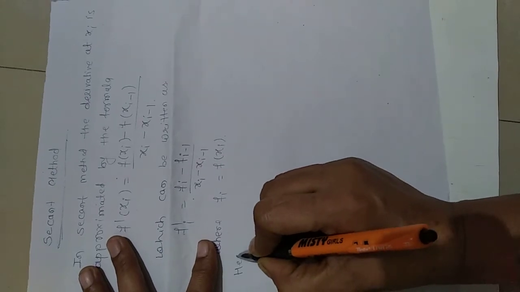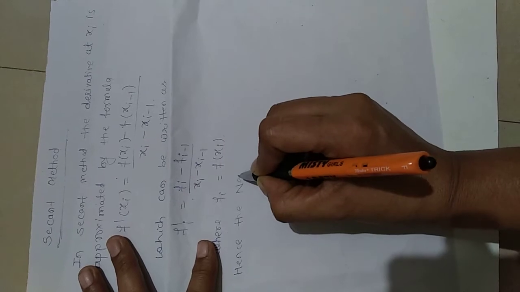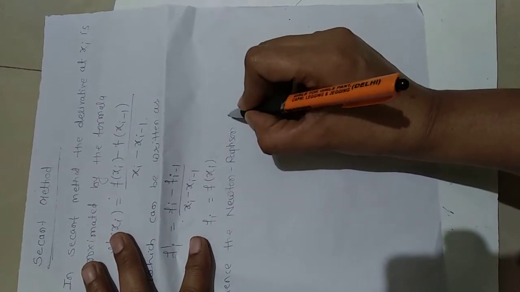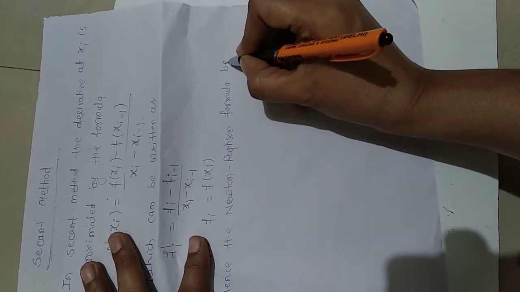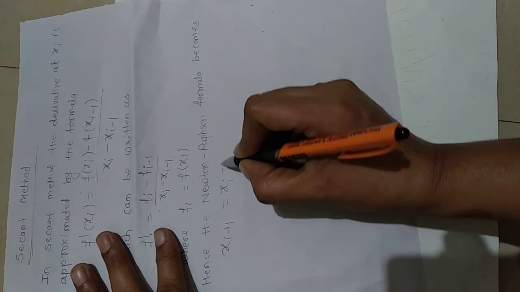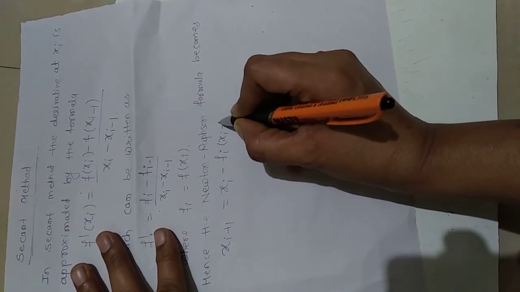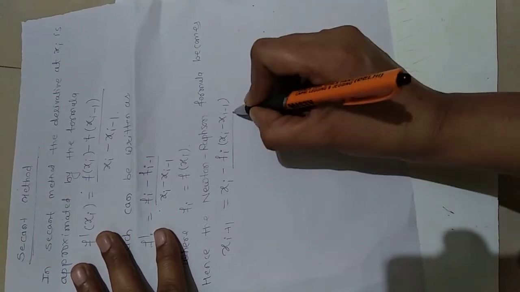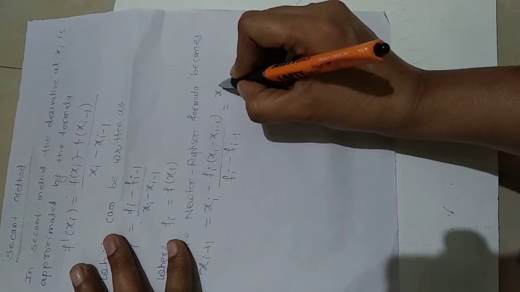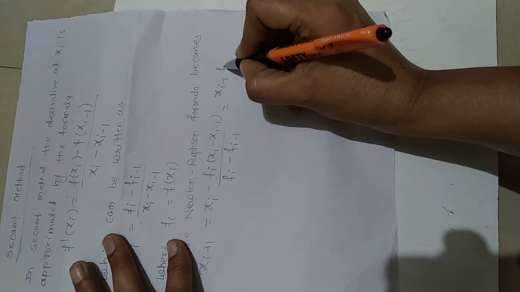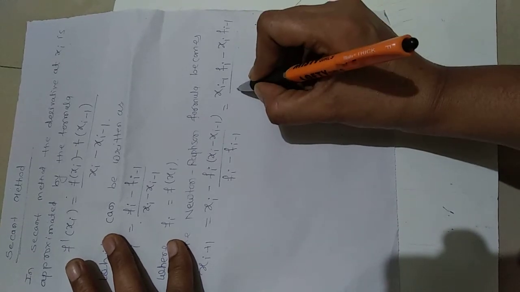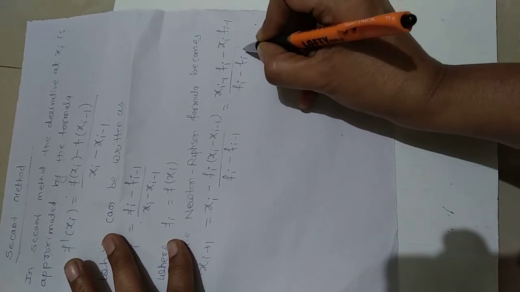Hence, the Newton-Raphson method formula becomes xi plus 1 is equal to xi minus f of i into xi minus xi minus 1 upon f of i minus f of i minus 1, which is equal to xi minus 1 into f of i minus xi into f of i minus 1 upon f of i minus f of i minus 1.